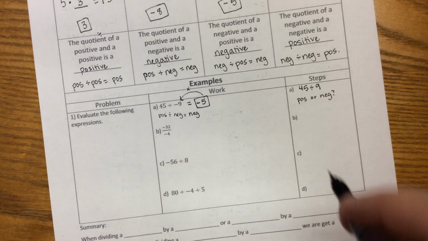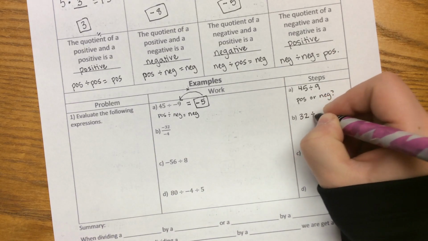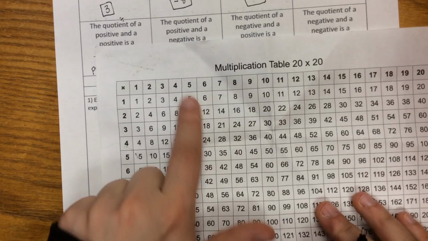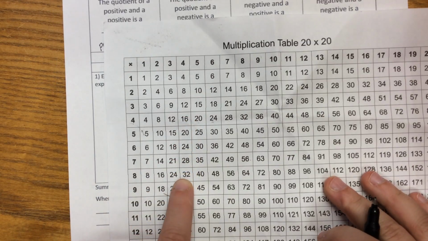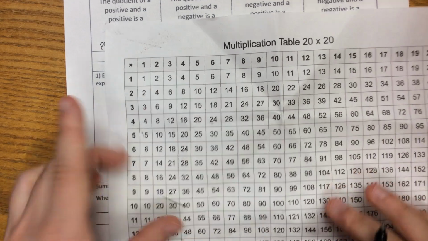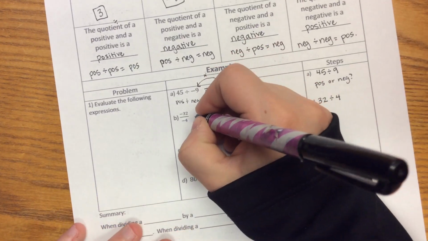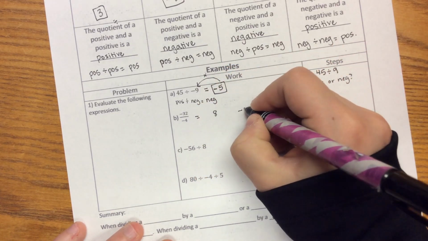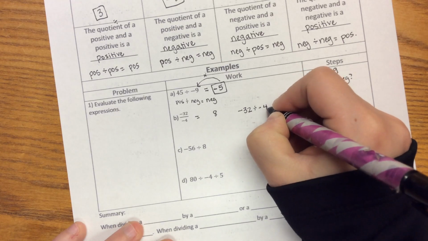Okay, so B, the first thing we're going to do is we're going to actually do 32 divided by 4. Again, if we don't know that, we use our multiplication chart. I go to 4, because that's what I'm dividing by. Go down to 32, scoot over to 8. So this equals 8, and I'm not sure if it's positive or negative, so I'm going to rewrite it using that division sign. So negative 32 divided by negative 4.